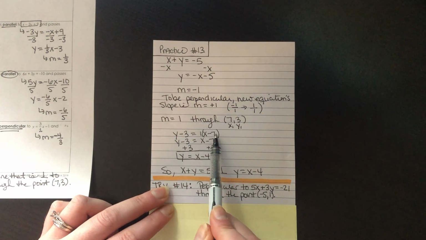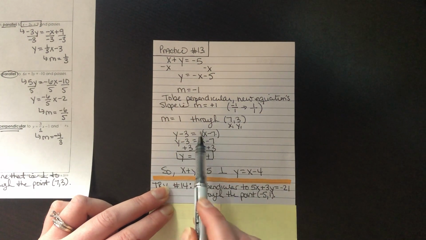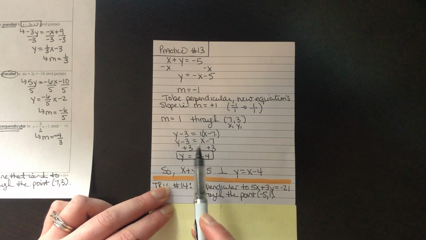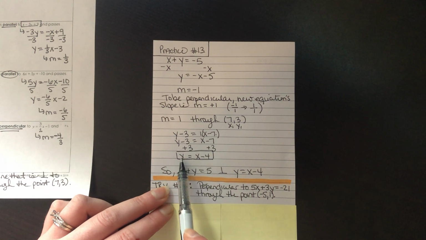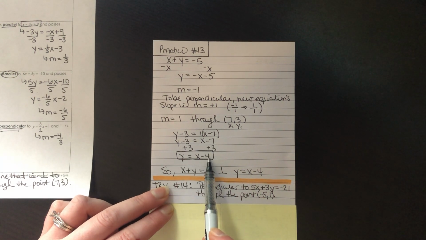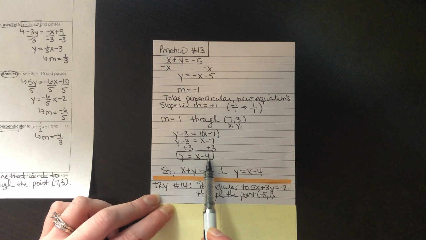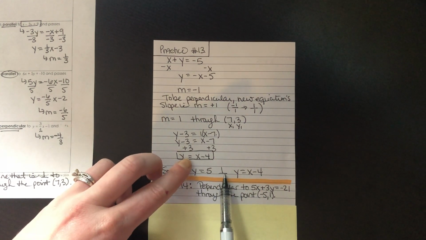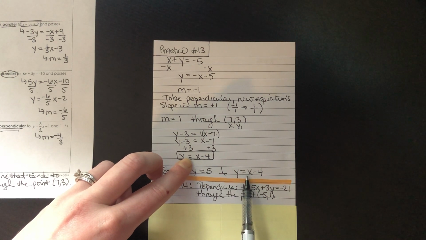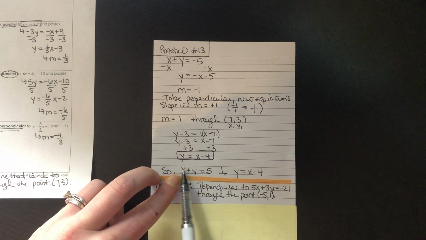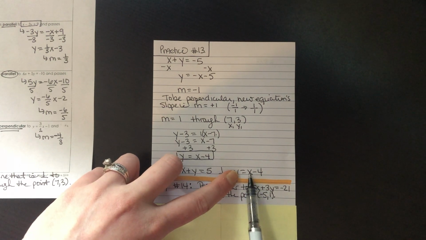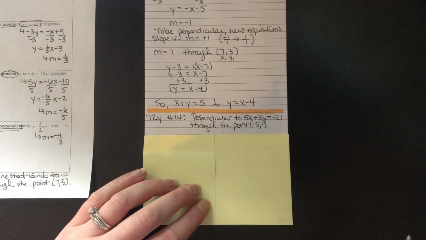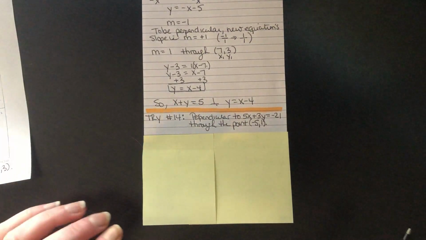Label, plug into your point slope form. If I distribute 1, it just becomes the same, x minus 7. Add 3 on both sides, and you get y equals x minus 4. So that means my original equation is perpendicular to the equation I have now written. I see that this was a negative 1 slope, this is a positive 1 slope. They're perpendicular.